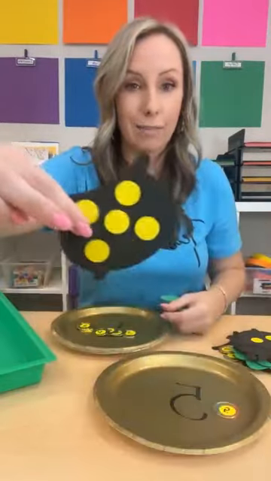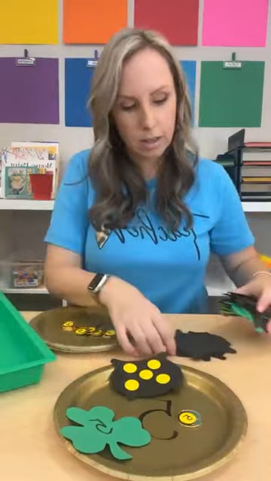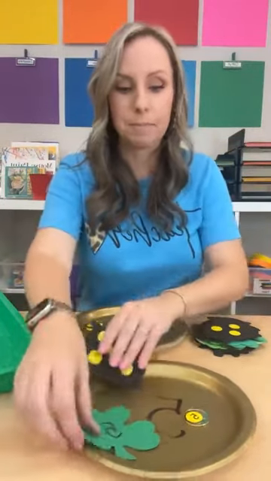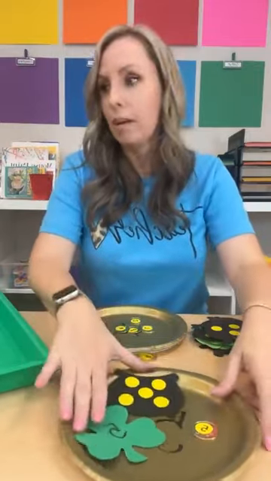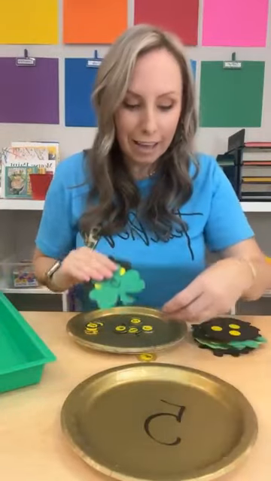I have the little foamy ones, so they match the numeral, and then I had the number coins, and then the little pots, and I just used gold paper plates. A really fun St. Patrick's Day manipulative is to use these coins and put a number on them. You could also do these with letters too. You put letters on them, and now you have a letter manipulative.